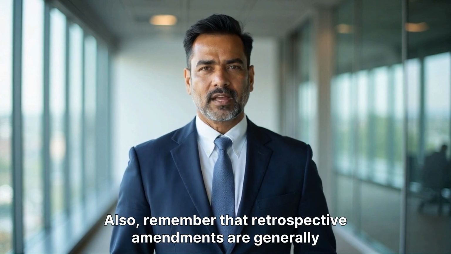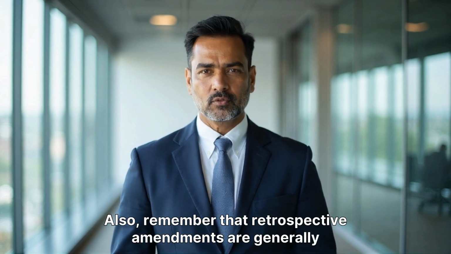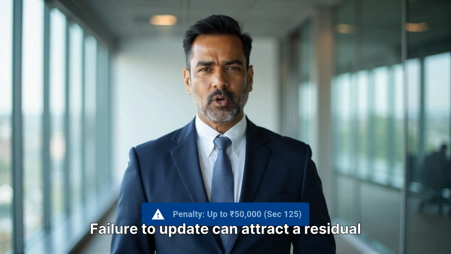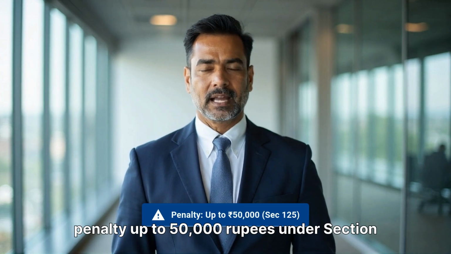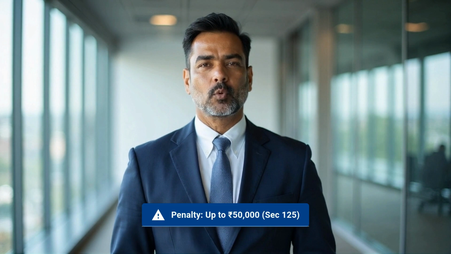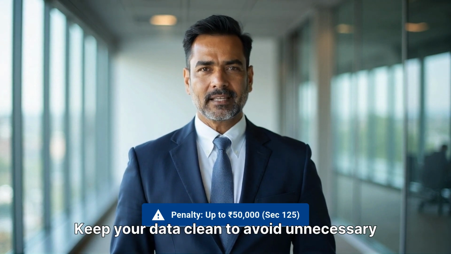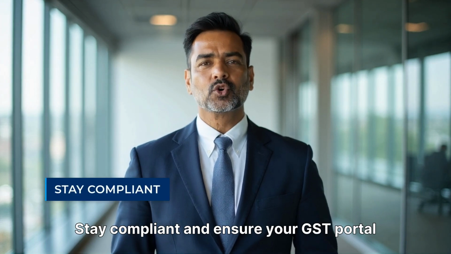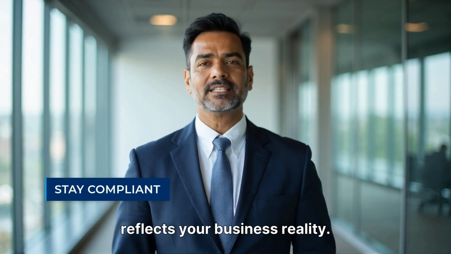Also, remember that retrospective amendments are generally not permitted. Failure to update can attract a residual penalty up to 50,000 rupees under Section 125. Keep your data clean to avoid unnecessary disputes. Stay compliant and ensure your GST portal reflects your business reality.